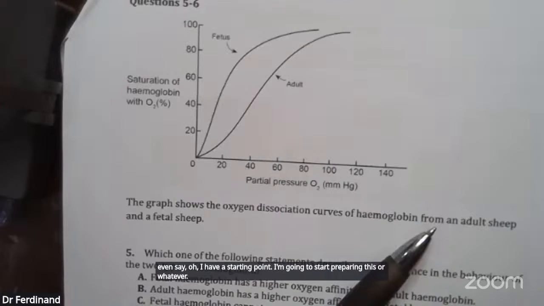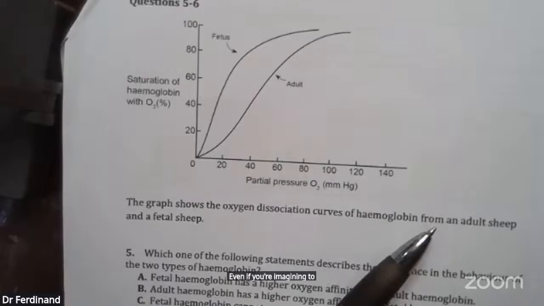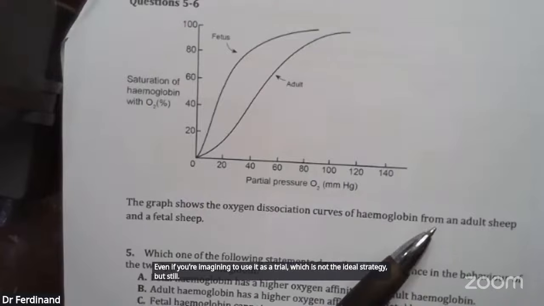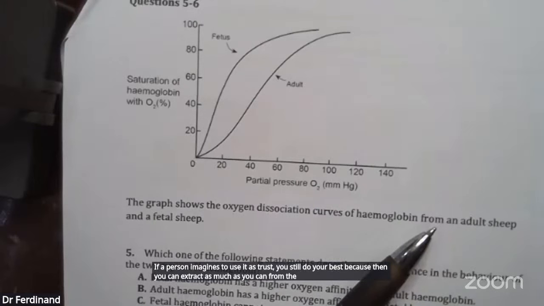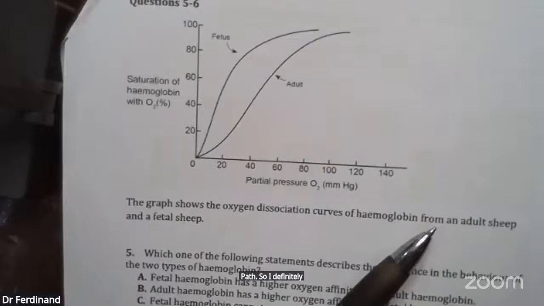In order to benefit from the exam experience to the maximum ability, even if you're imagining to use it as a trial, which is not the ideal strategy, but still, if a person imagines to use it as a trial, you still do your best, because then you can extract as much as you can from the exam experience. Then you really understand the types of questions, how to manipulate variables, and how much time was wasted studying if you didn't have a clear path. So I definitely agree with you for that.